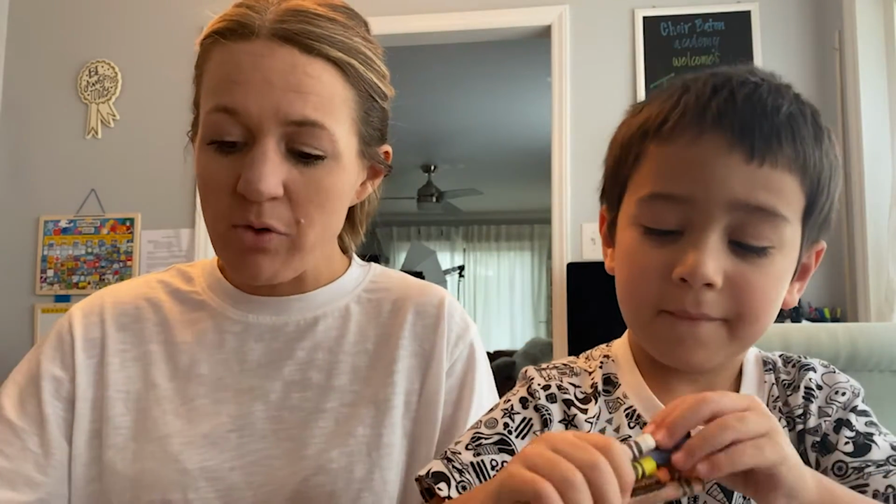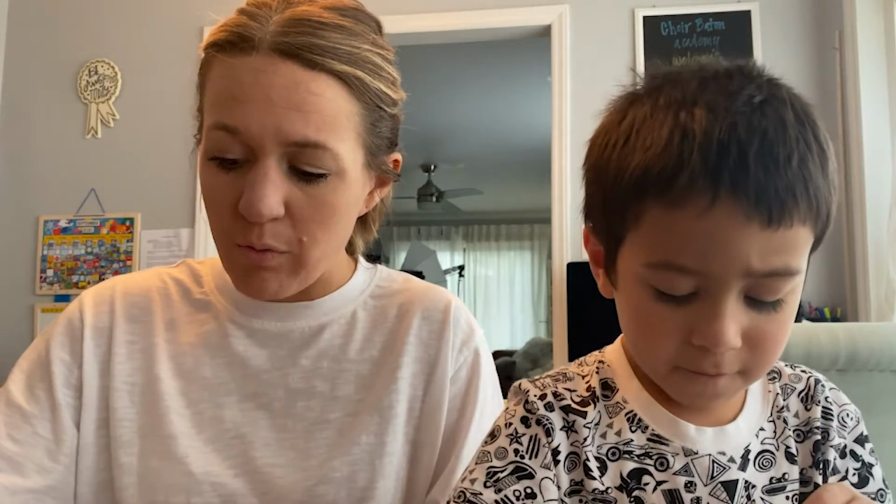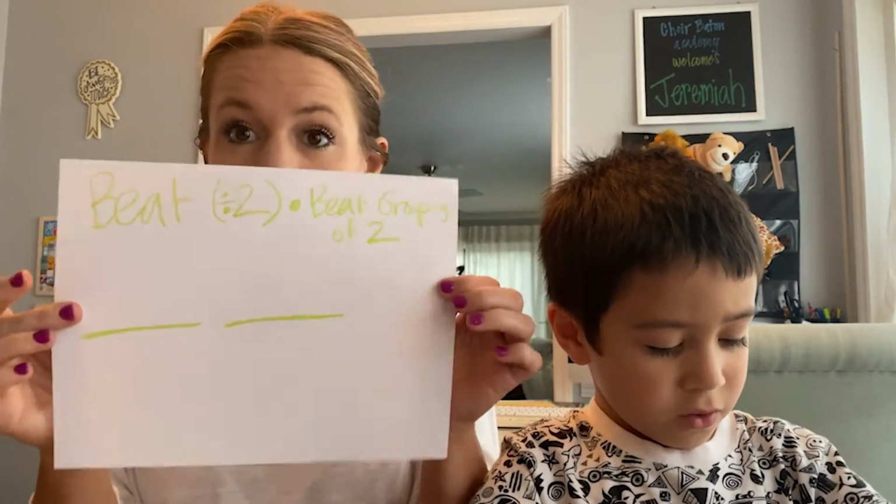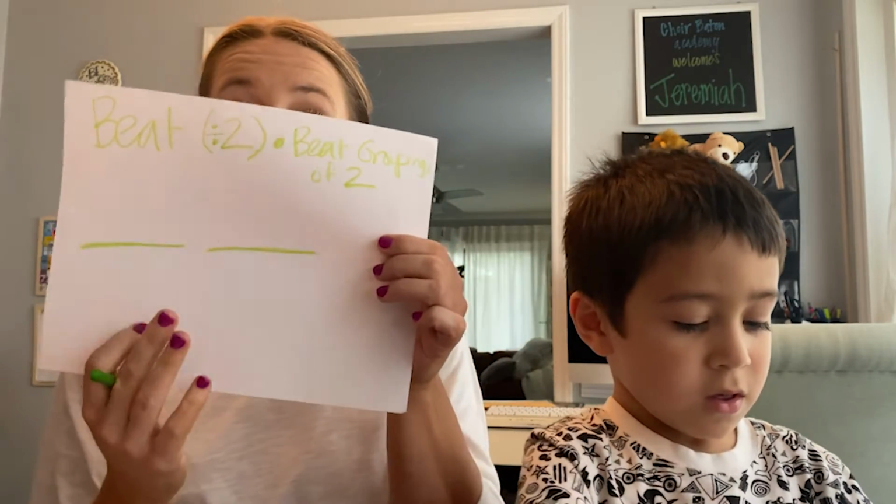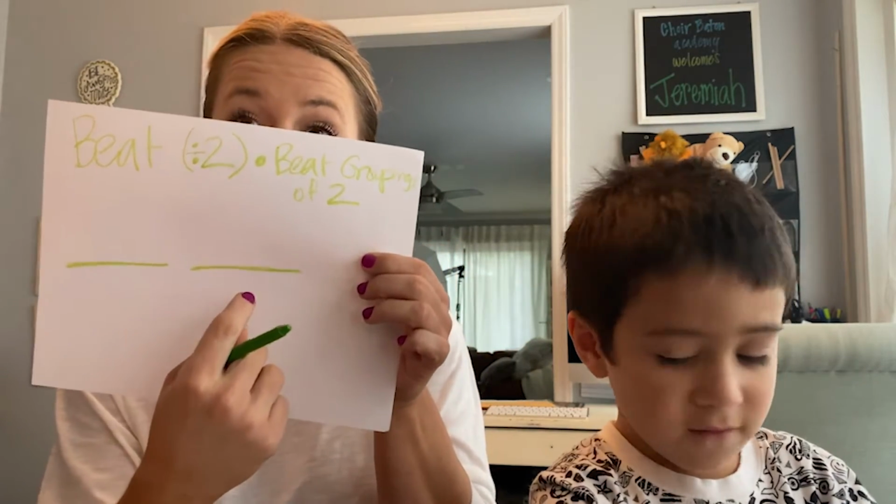Okay, so if I'm going to do a beat, we're going to do beat division of 2, and we're going to do beat groupings of 2 as well, okay? So this is what this represents, right? Beat, beat, beat groupings of 2. And you know this because you already worked through this on your other piece of music, right?